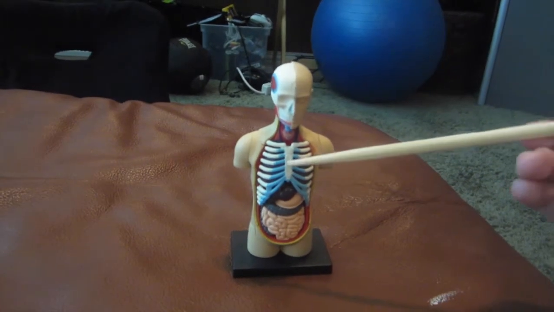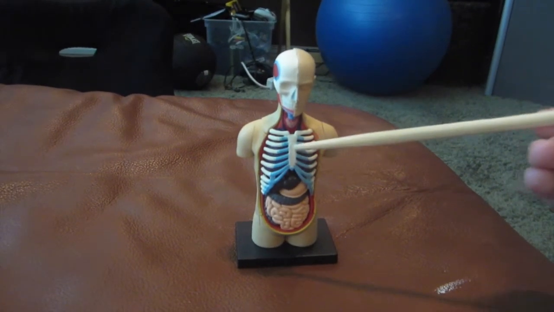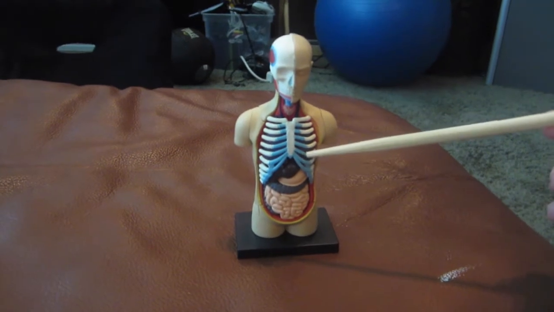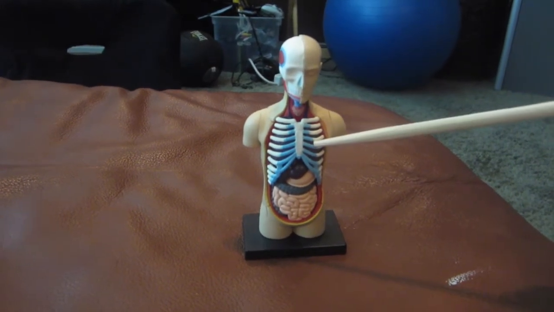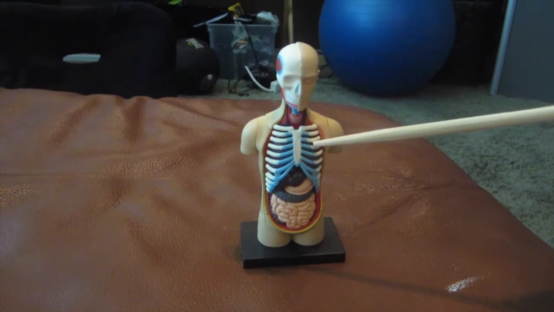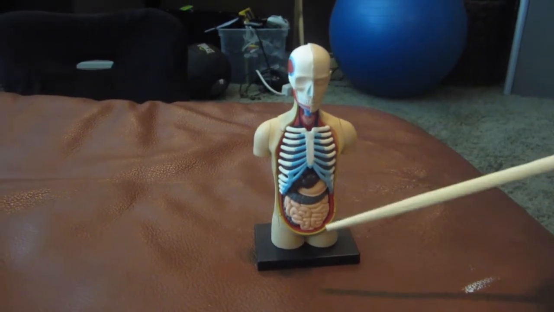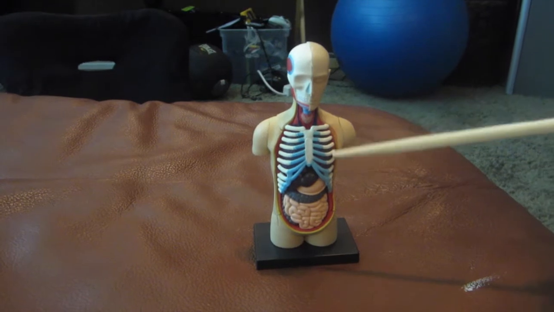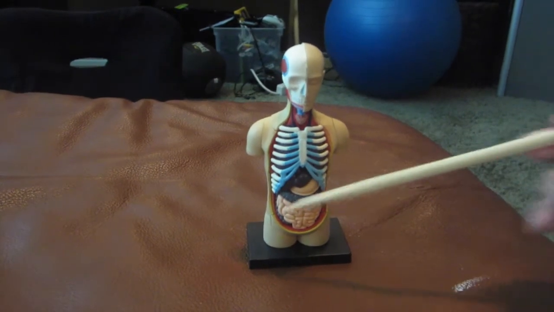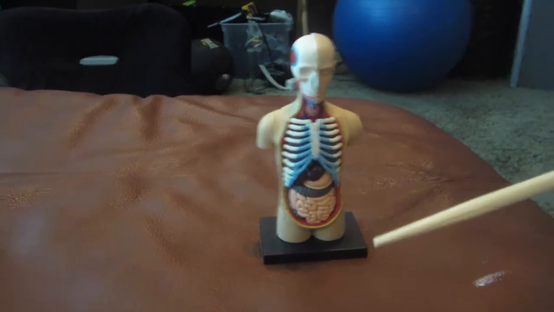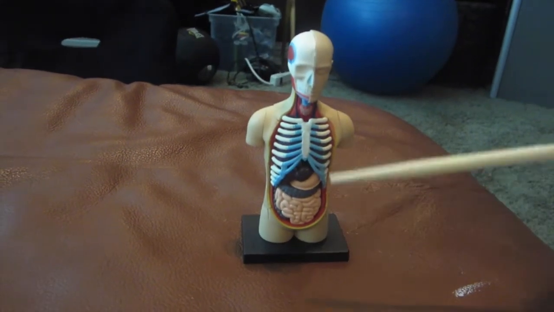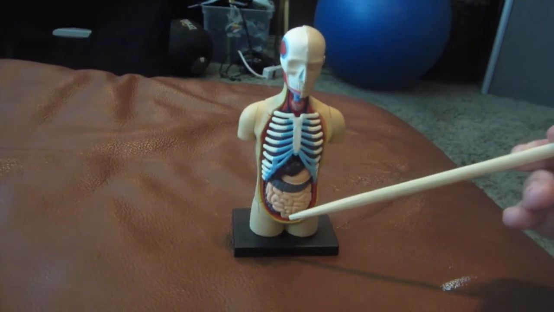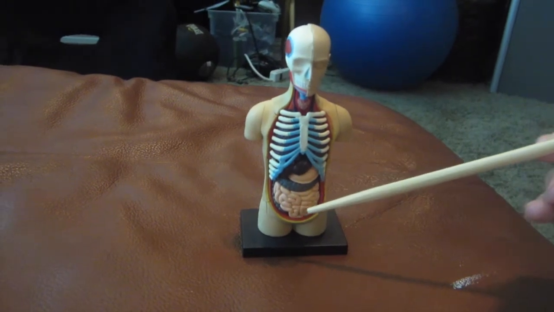Next we have the thoracic cavity, which is under these ribs right here. That contains the heart and the lungs. Next, we have the ventral cavity, which contains the thoracic cavity, the abdominal cavity, and the pelvic cavity. Next, we have the abdominal cavity, which contains the digestive viscera.